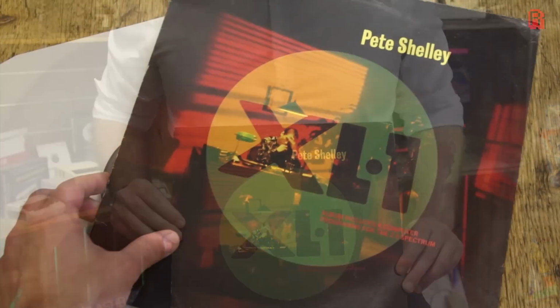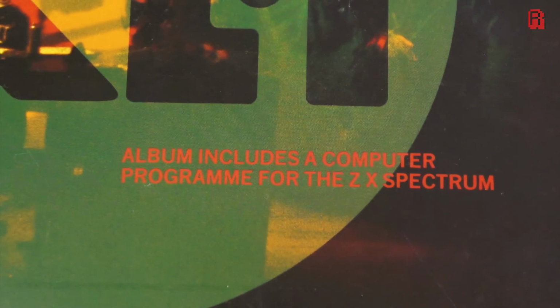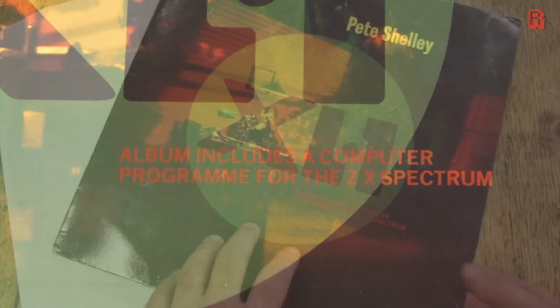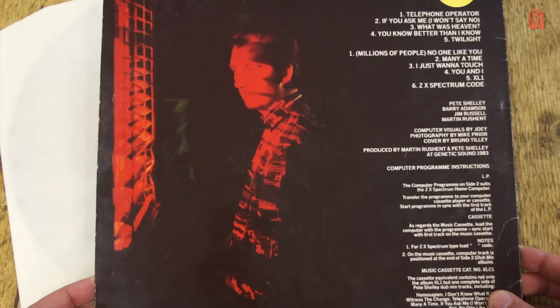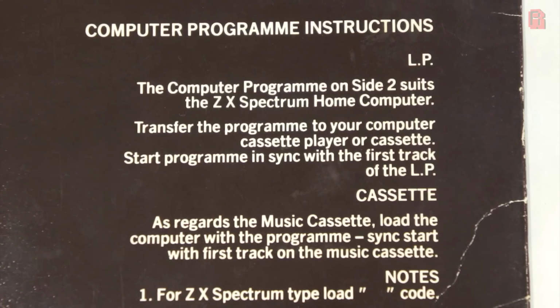And we can see on the cover there's an angsty figure in an 80s shirt, and it reads, "Includes a computer program for the ZX Spectrum." On the reverse, that same figure, perhaps something of a peeping Tom, stands next to the track listings with titles such as Telephone Operator, Twilight, and I Just Want a Touch. But it's at the end of side 2 that we see the track named ZX Spectrum code, and below that some instructions on its use.